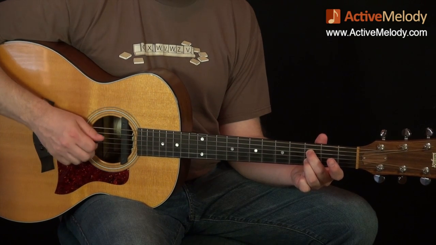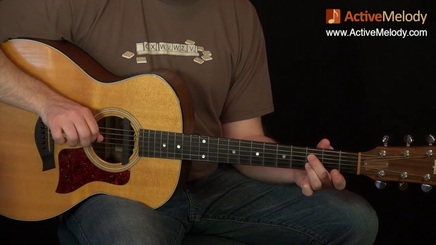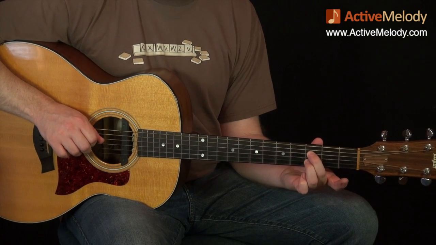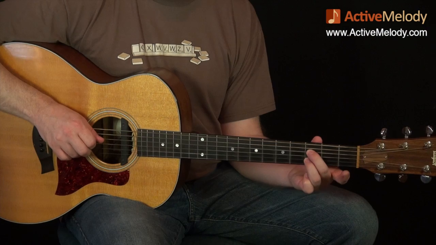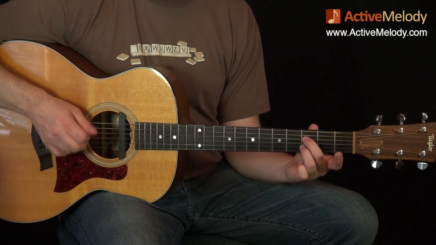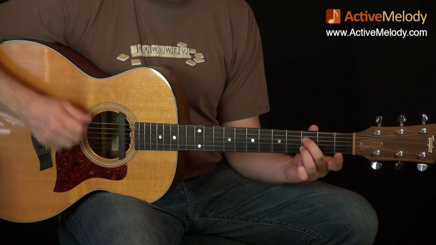Now you could use your pick on this too, but once I slide it down, so I slide both of them down one fret, I go ahead at that point and then pluck the 2nd string, and I use my finger. You could use a pick though. You could go.